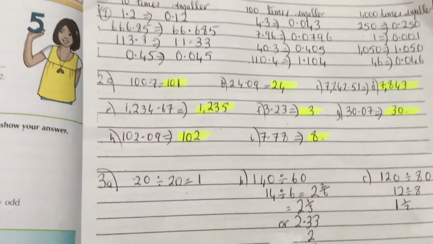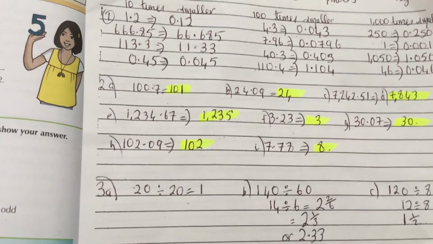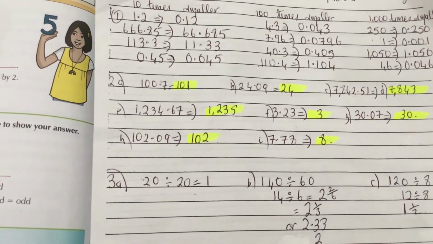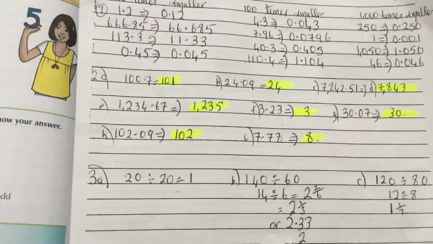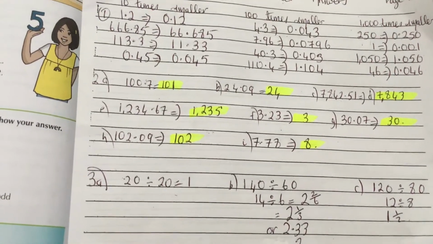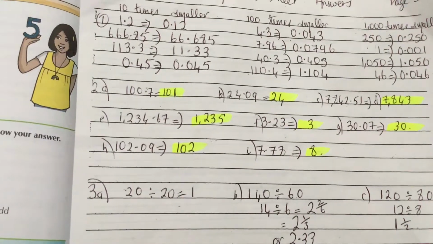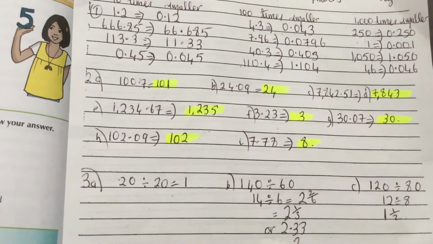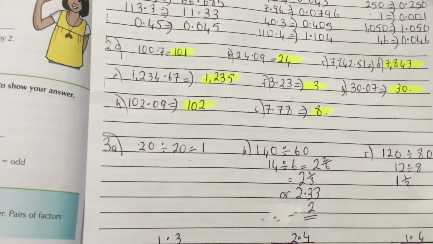It is not 0.5 or above, therefore it is just 30. 102.09, again, 0.09 is 9 hundredths, 9 out of 100, which is less than 50 over 100, so therefore it is rounded to the nearest whole number, 102. And 7.78, well, 78 over 100 is above 0.5 or 0.50, therefore it is rounded to the nearest whole number, 7 and the 1, 8. I hope you understand that.